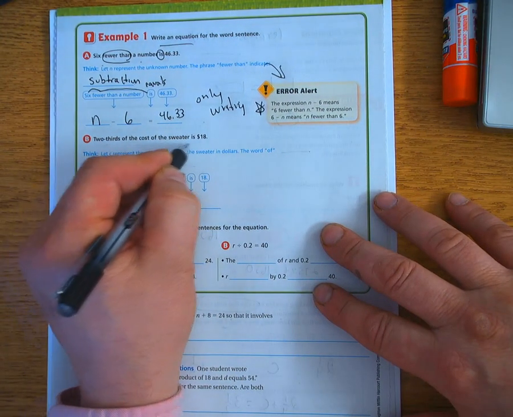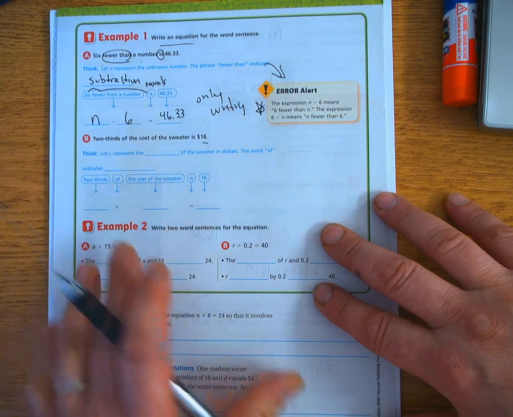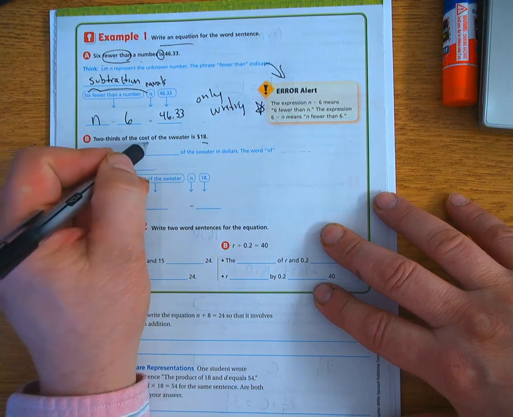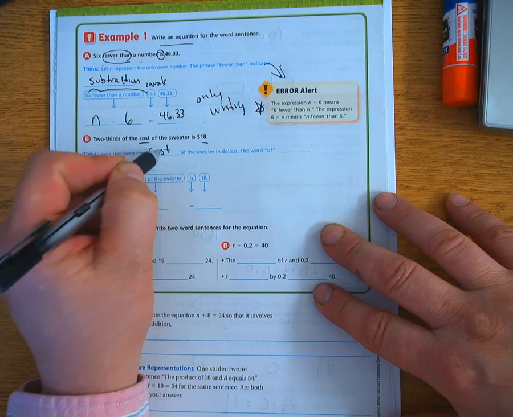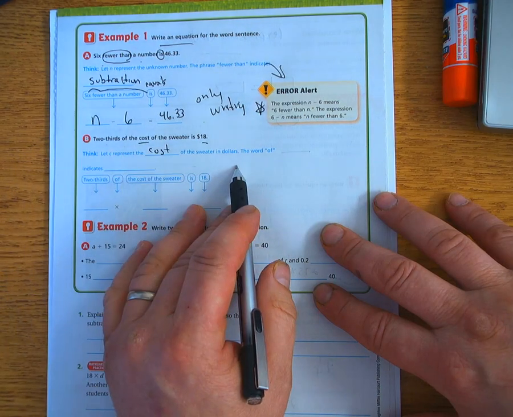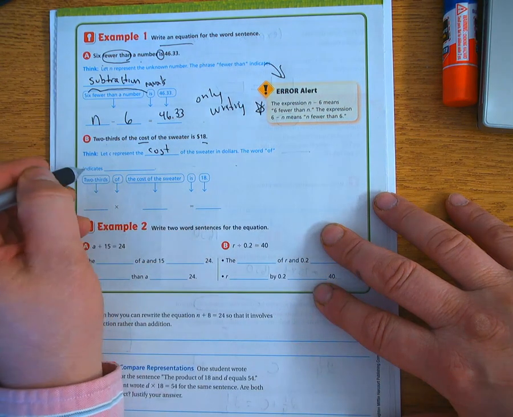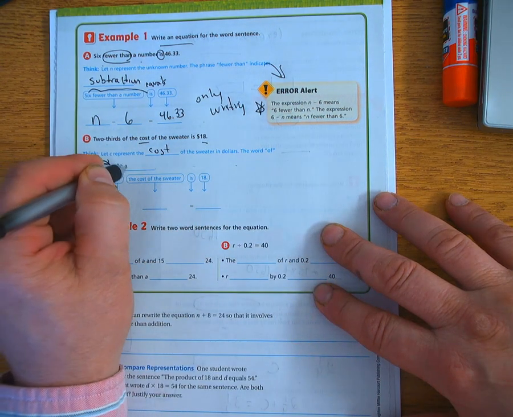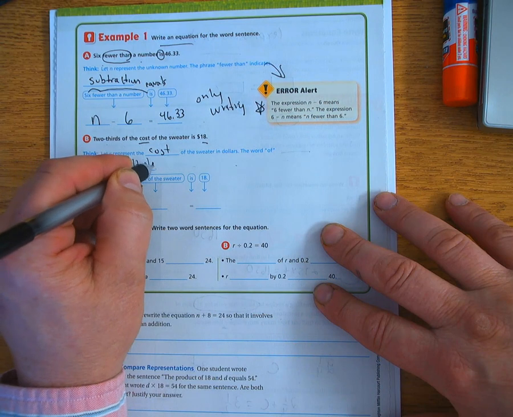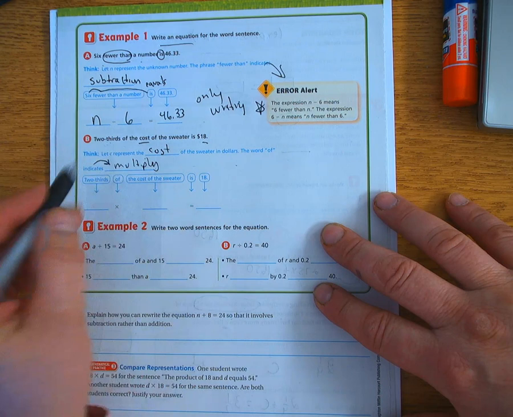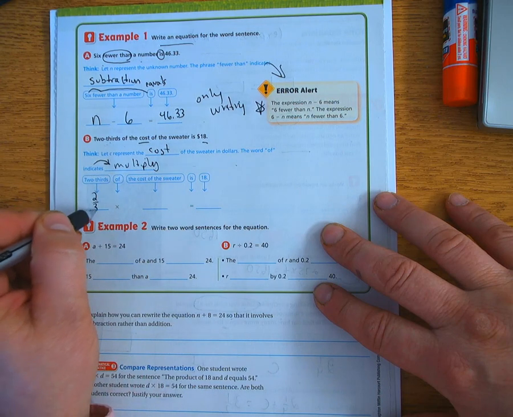2/3 of the cost of a sweater is 18. You can see. Let C represent the cost of the sweater in dollars. The word of indicates, you guys should know that. What does of indicate? Of indicates multiply or multiplication. 2/3. 2/3 is written like this, 2/3.